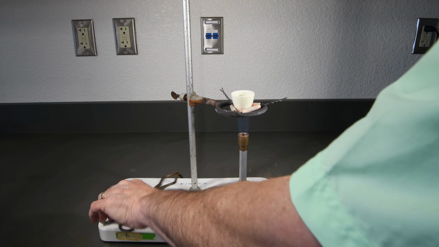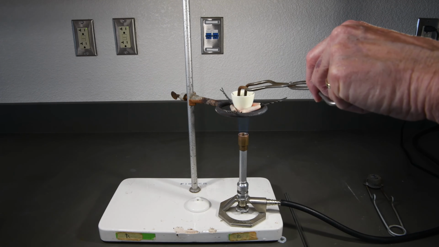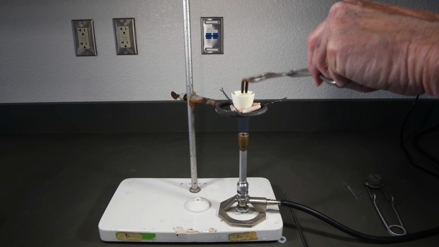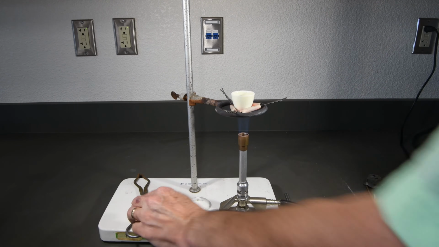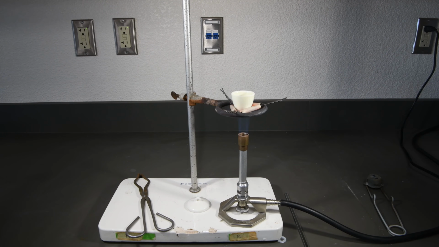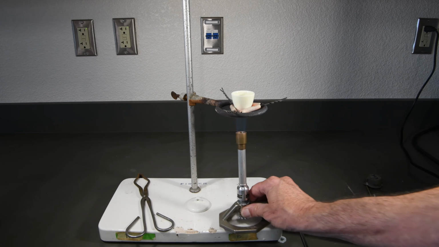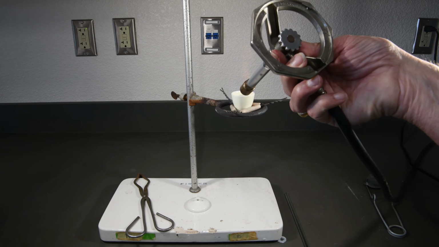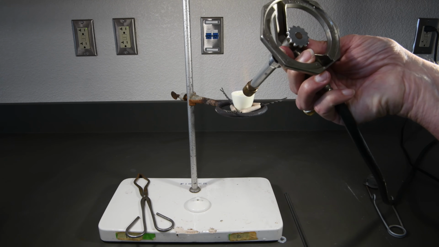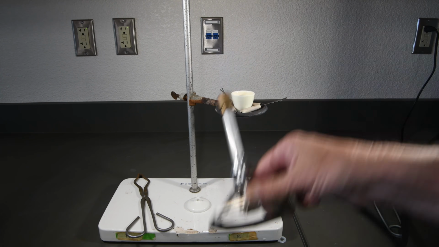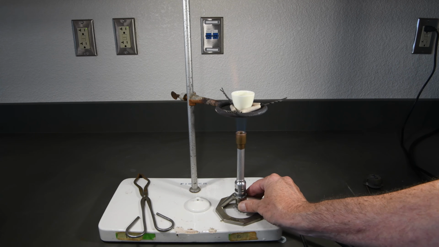All right, let's try that again. Now, if the magnesium doesn't ignite very readily, I have a little trick I sometimes use. I will take the Bunsen burner and put the flame just briefly right on the magnesium ribbon, and that usually will ignite it very quickly. And there we go. Now it's burning quite nicely.